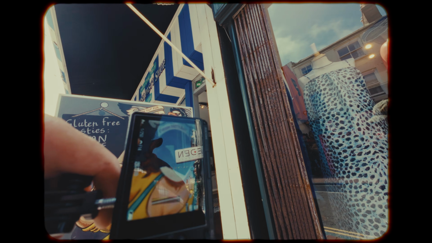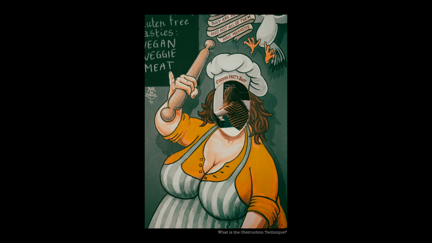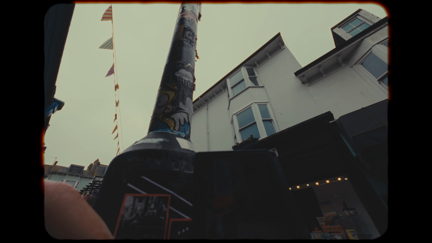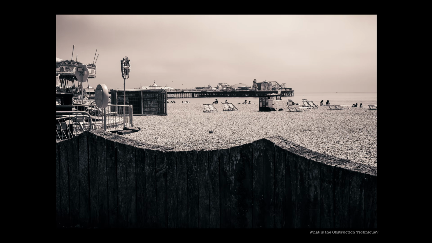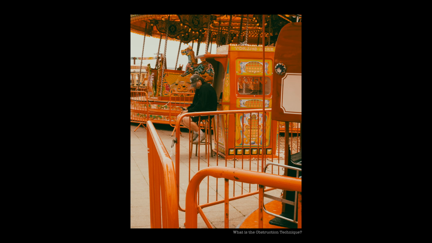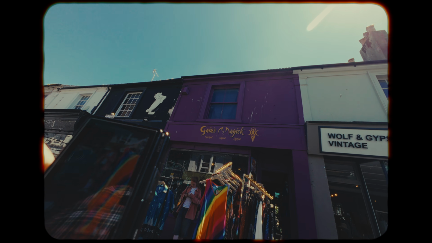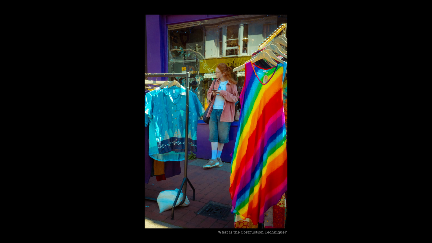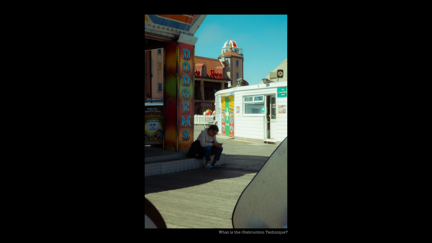So what exactly is the obstruction technique? Well, it's all about shooting through or around objects like windows, fences, foliage to partially obscure your subject. This not only adds layers and depth to your images, but also creates a sense of intrigue. Your viewers will be curious to see what's beyond the obstruction, making your photos more engaging.